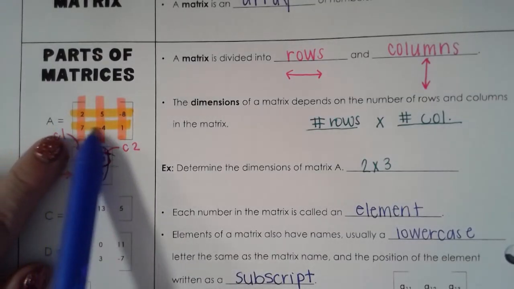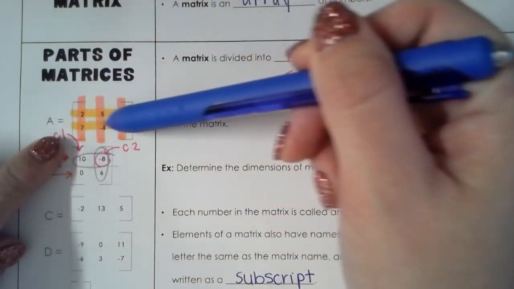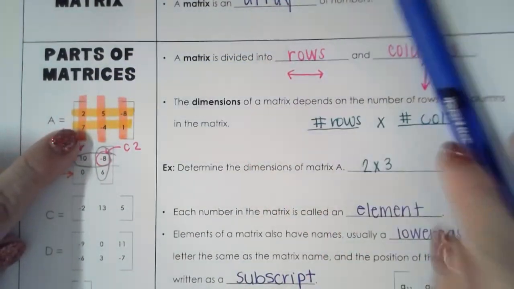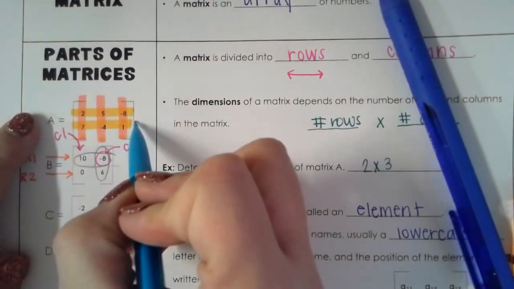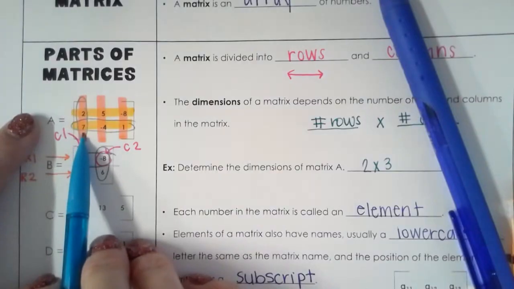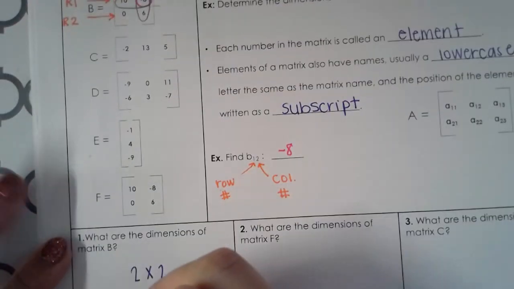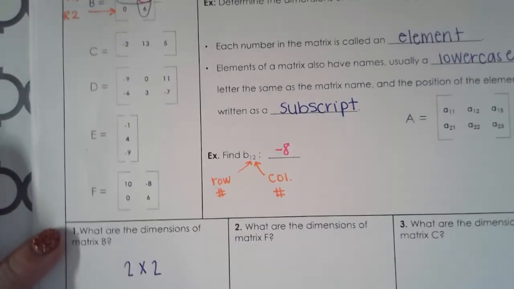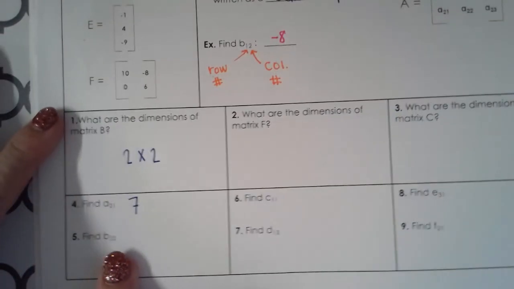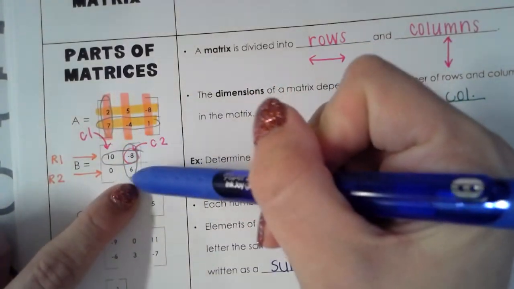So I'm looking in the bottom row, column 1. So row 2, column 1, if you want to circle, row 2, column 1, where I overlapped is a 7. And B22. So I'm looking at row 2, column 2. There's going to be a 6 there.